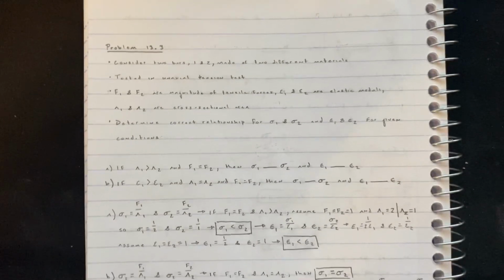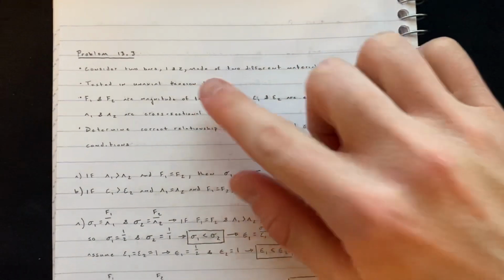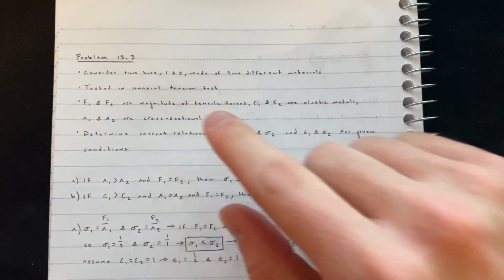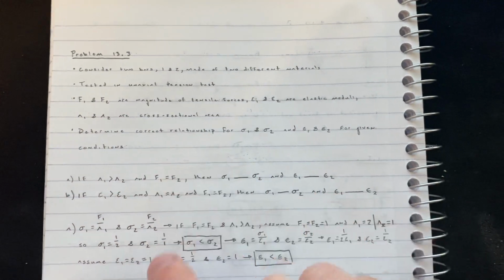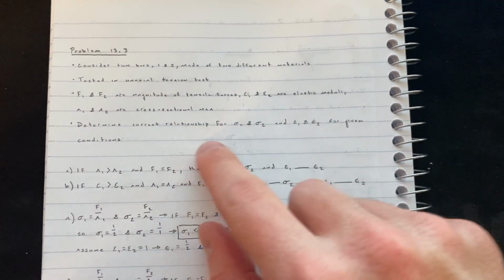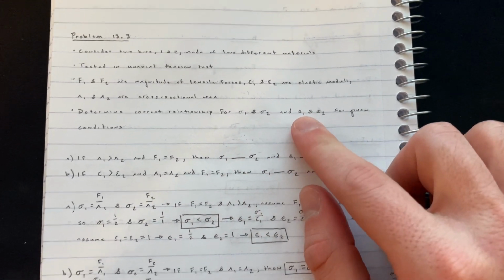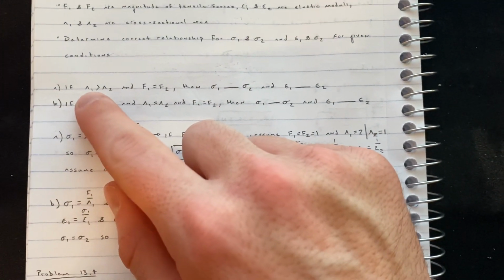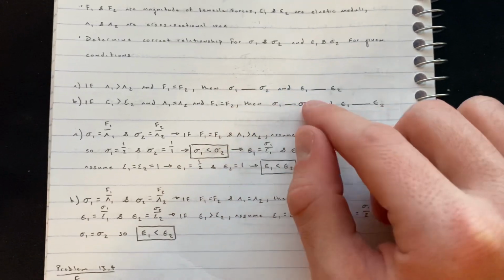So for this problem, I have written out essentially what the question asks up here, considering two bars, uniaxial tension test, F1 and F2 being the magnitude of tensile forces, E1 and E2 elastic moduli, A1 and A2 being the cross-sectional area. And we are being asked to determine the correct relationship for tensile stress and tensile strain under the given conditions.